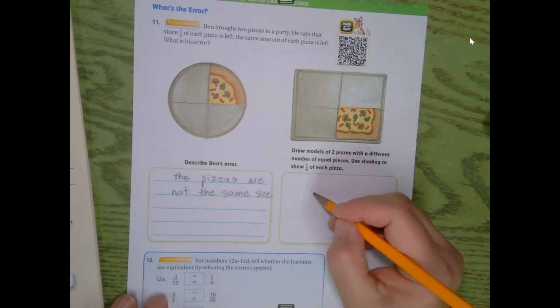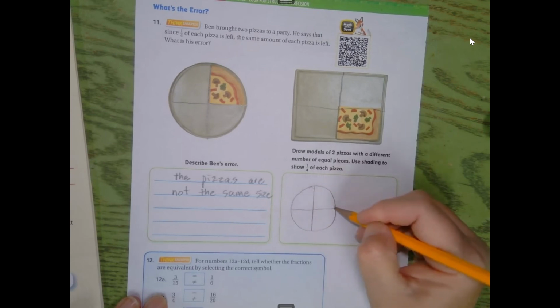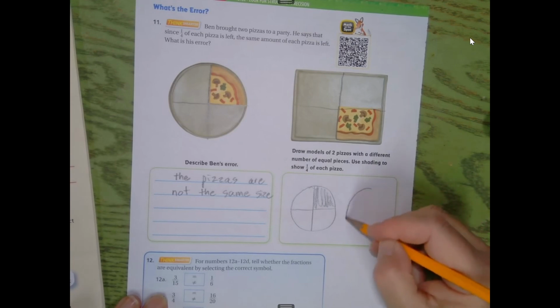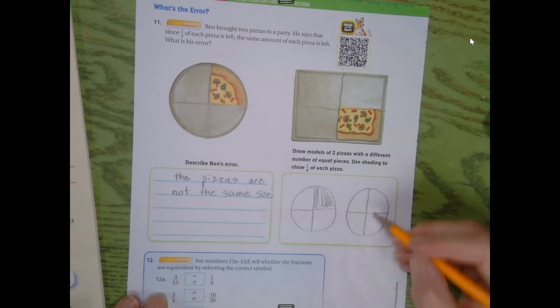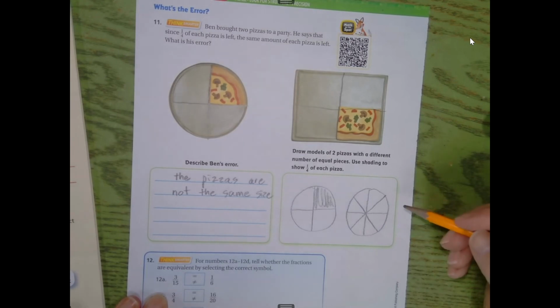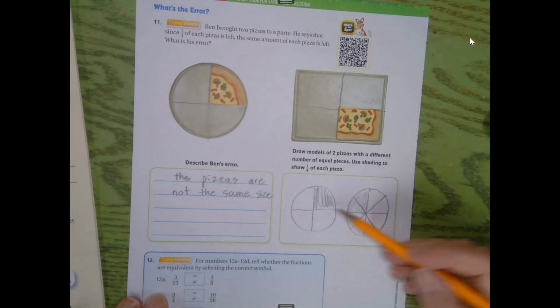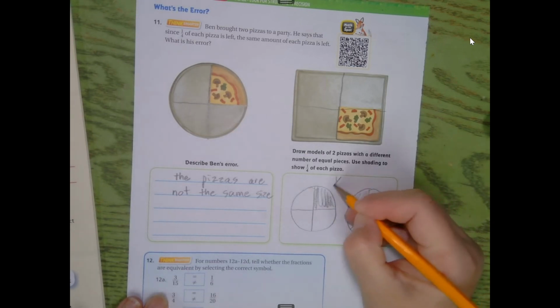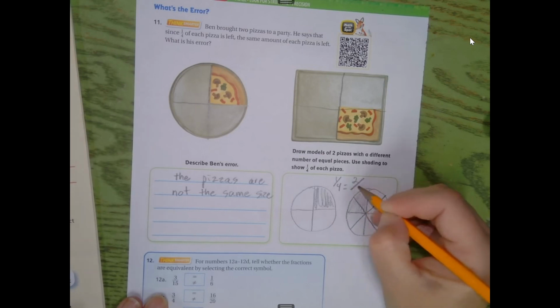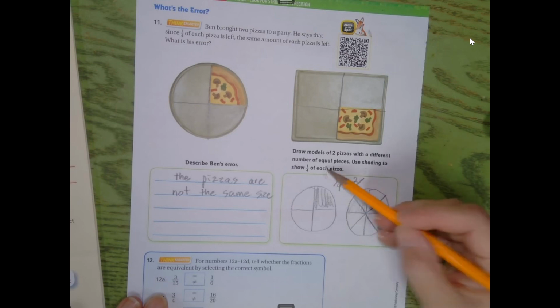If we did a circle here and we shaded in 1/4, okay, we could have another one where we did fourths, but instead divide that up again. So instead of into fourths, it's into eighths, and then we could shade this in, and then those two would be equal because 1/4 is equal to 2 eighths. And we know that because 4 times 2 is 8, 8 times 1 is 8, they are equal.